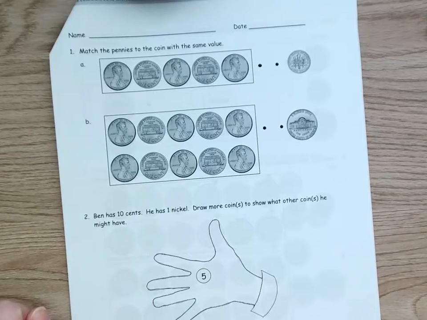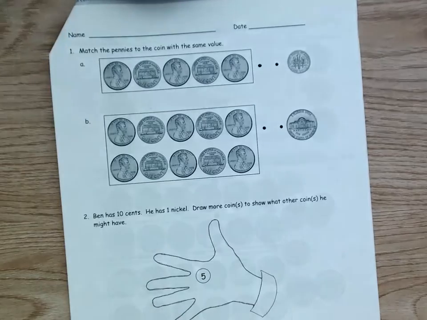Ben has 10 cents. He has 1 nickel. Draw more coins to show what other coins he might have. So he's already got 5 cents. How do we get him to 10 cents? You're going to have to add the coins.